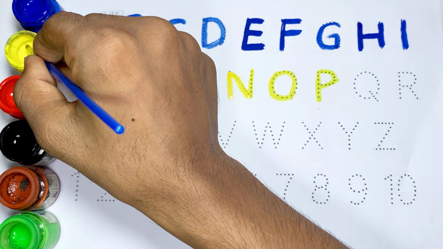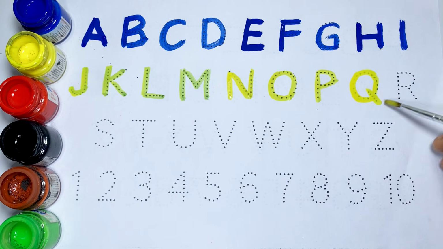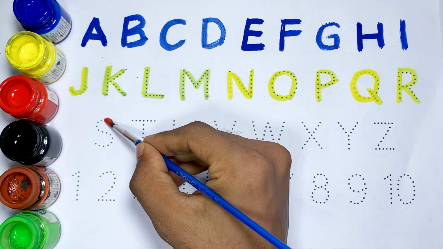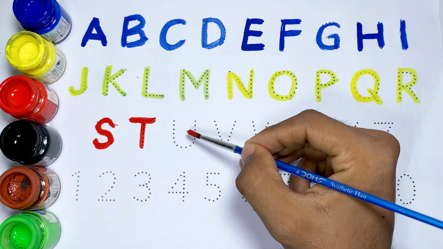P for parrot. Q for queen. R for rose. Now you draw S and use red color. S for sun. T for teacher.